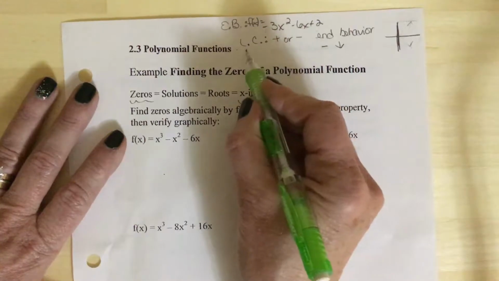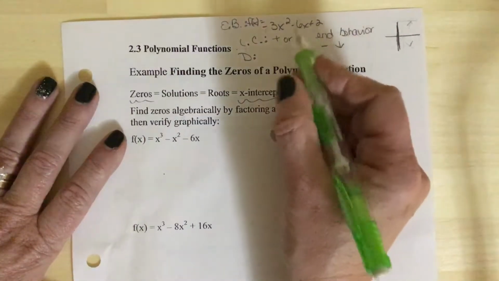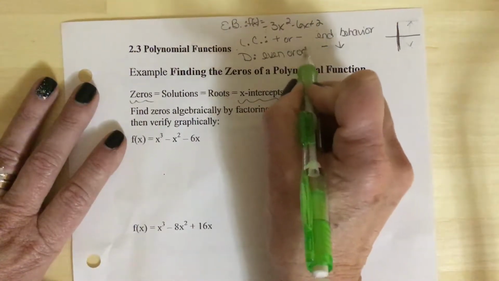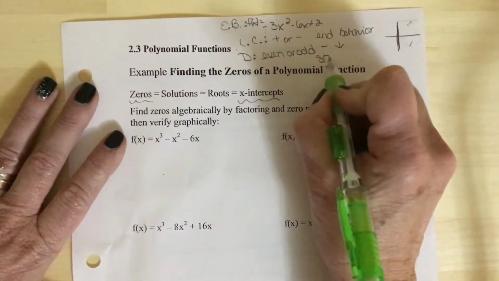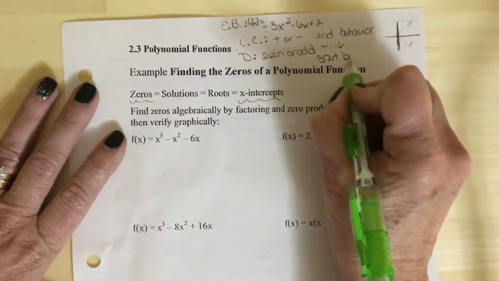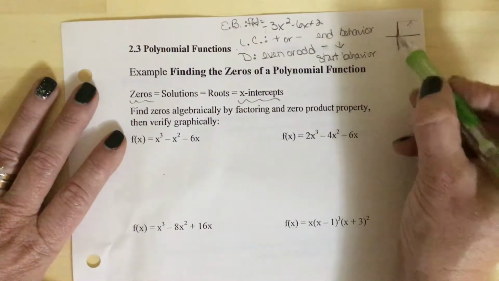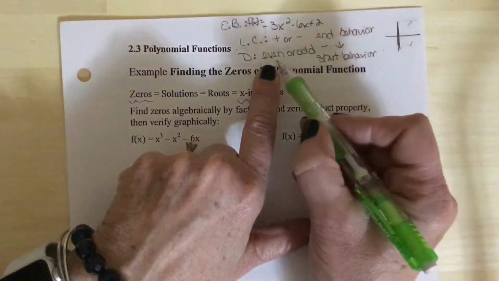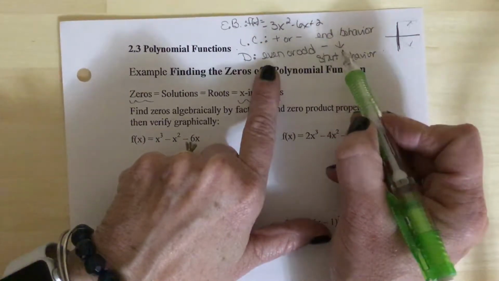Then, once I've determined the leading coefficient, I'm going to be looking at the degree. And with the degree, I'm going to ask, is it even or is it odd? And that's going to tell me my starting behavior. So where does it start? To the left of the y-axis. If it is even, then the starting behavior will be the exact same as the end behavior.